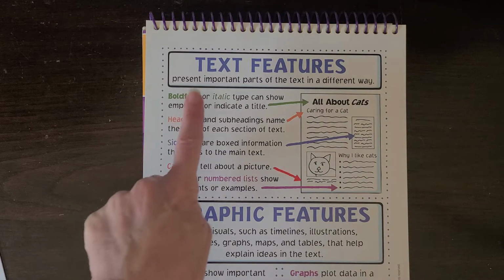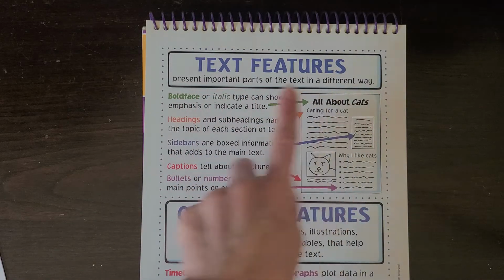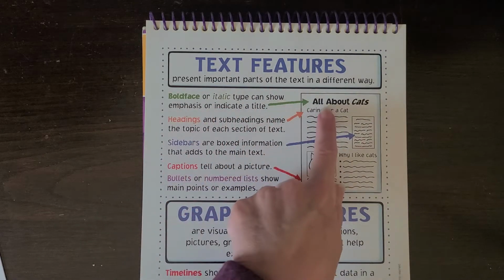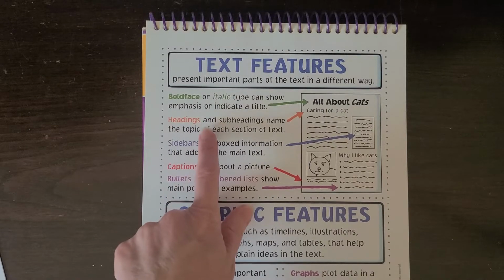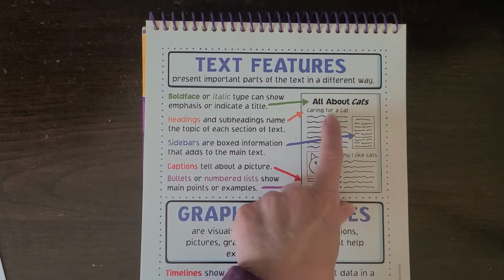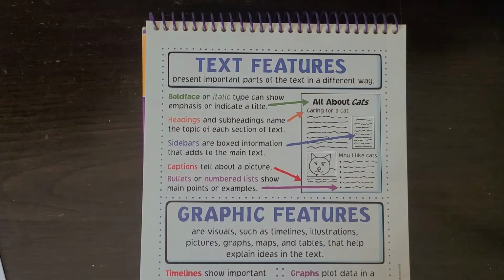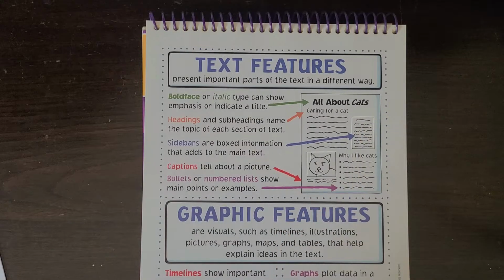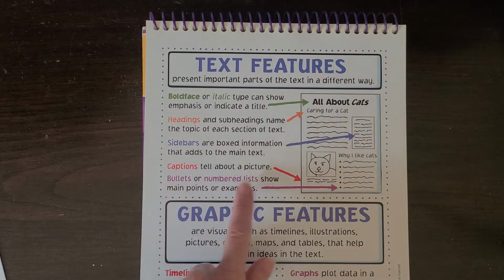Text features present important parts of the text in a different way. The boldface or italic type can show emphasis or indicate a title, so the title. The headings and the subheadings name the topic of each section of the text, so that's a heading. Sidebars are boxed information that adds to the main text, so this would be a boxed information called a sidebar. Captions tell about a picture.